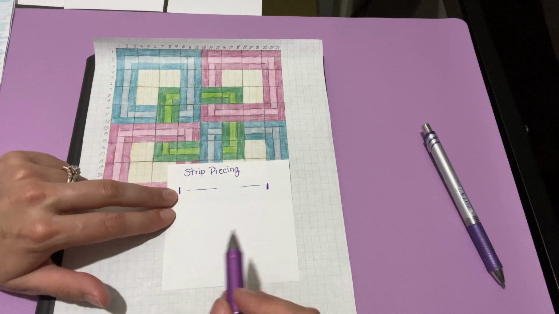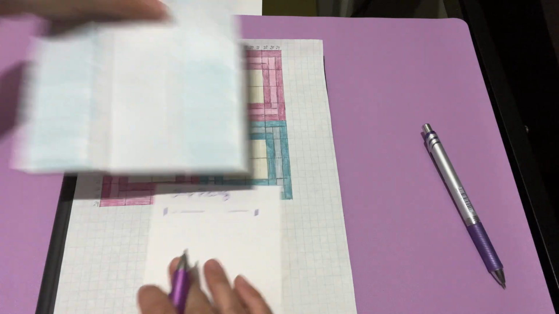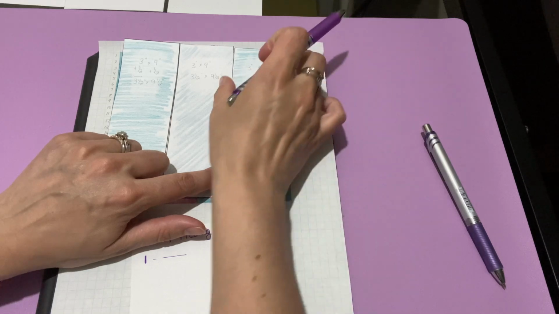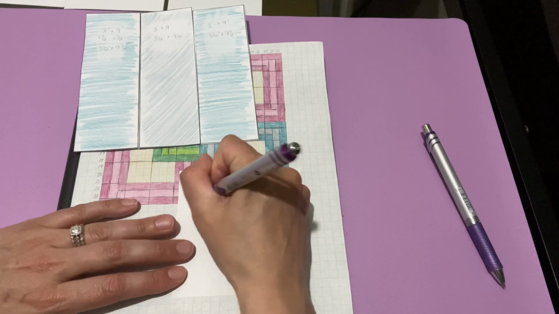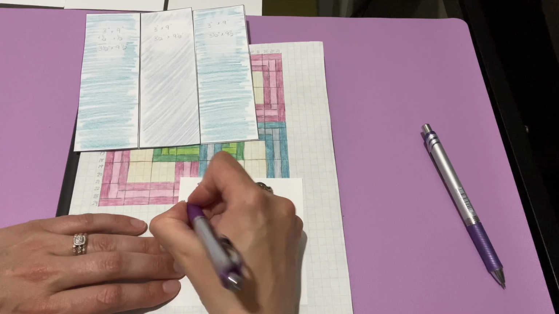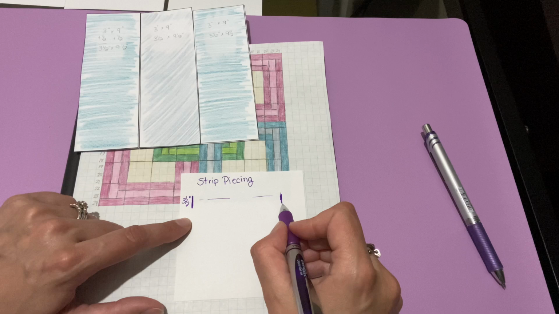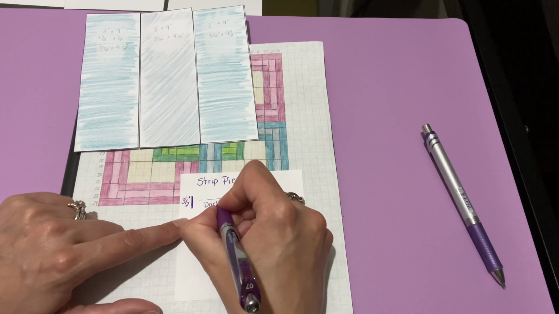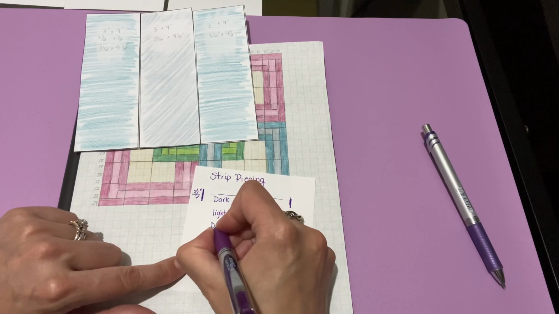So when strip piecing, you are going to cut a strip, and in this case, we know that these pieces are 3.5 inch strips. So I would cut a 3.5 inch strip from my fabric that goes all the way across that width, and I'm going to cut it in a dark, and then I'm going to do the same thing for a light, and then I'm going to have one more dark.